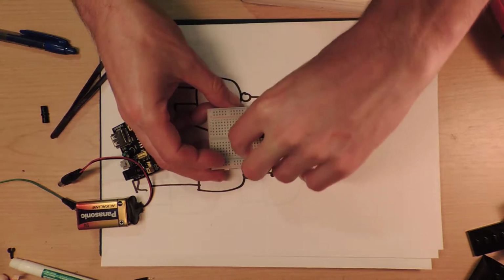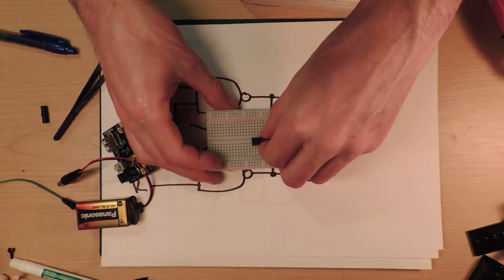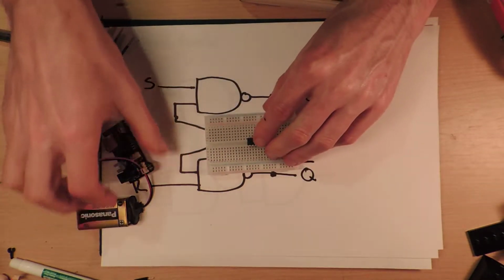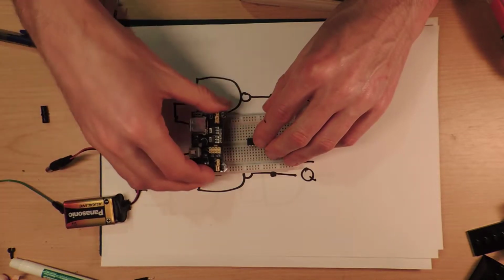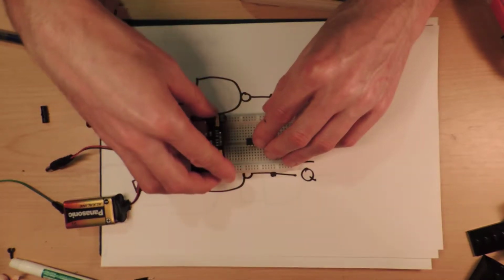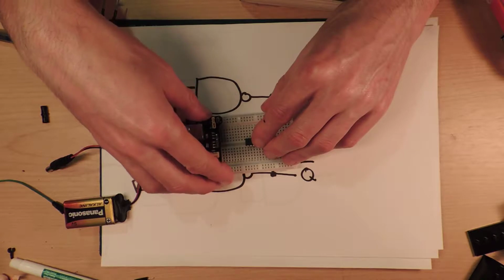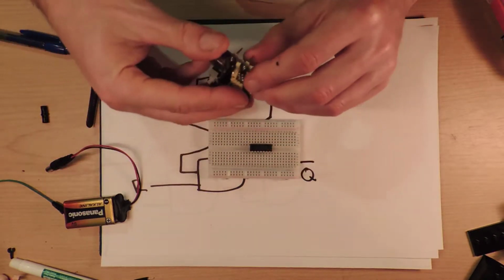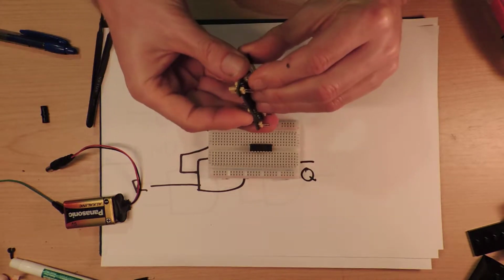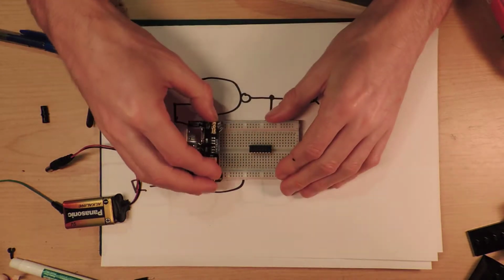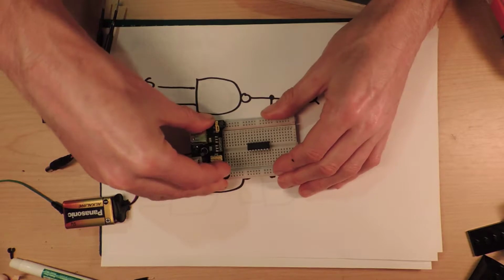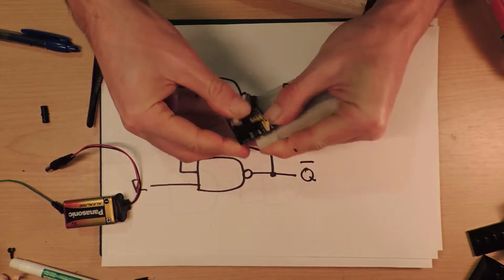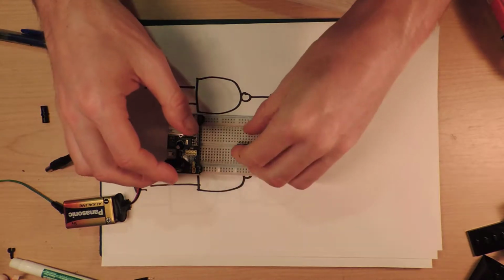Alright, so I'm going to put it so that the little groove is facing that way. And then we're going to plug the little power thing in. And then we're going to put a little... This has been sitting in a small box and has got crumpled. It's still not going to go in. Oh my goodness, this is not what you wanted to see. Alright. So put that there.